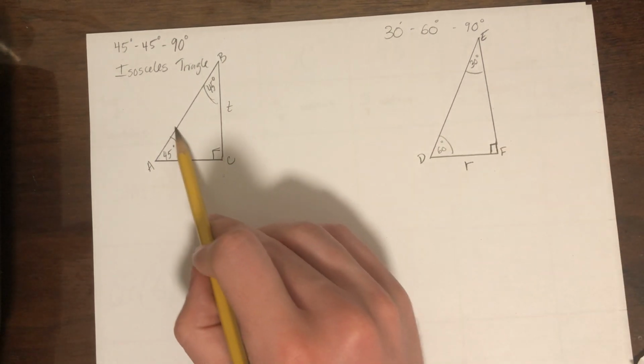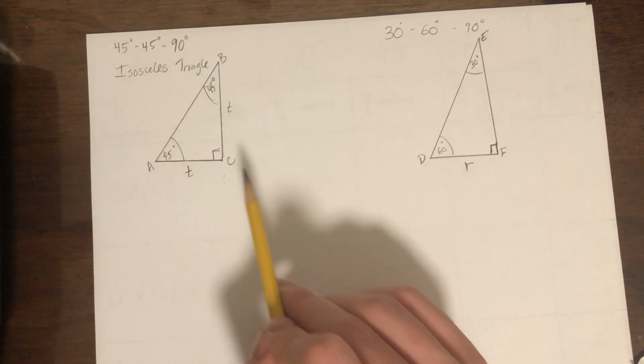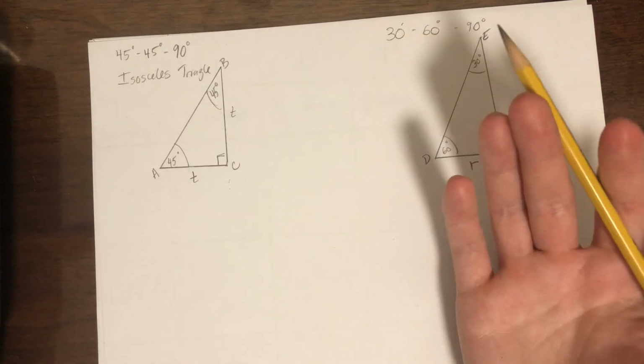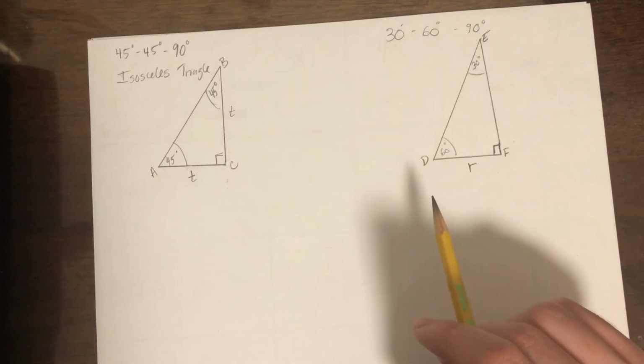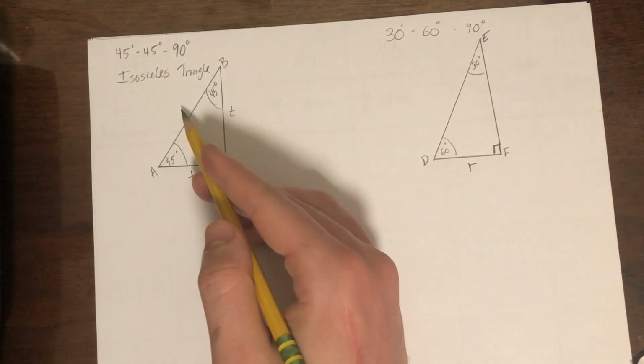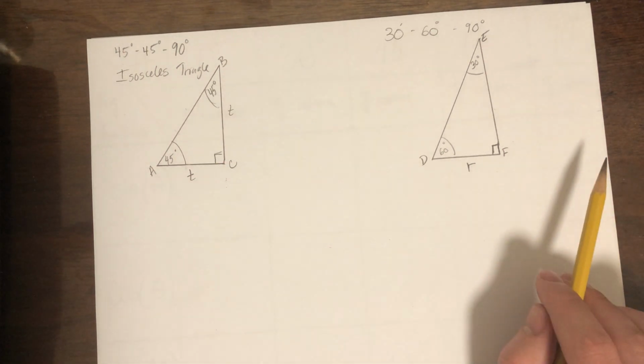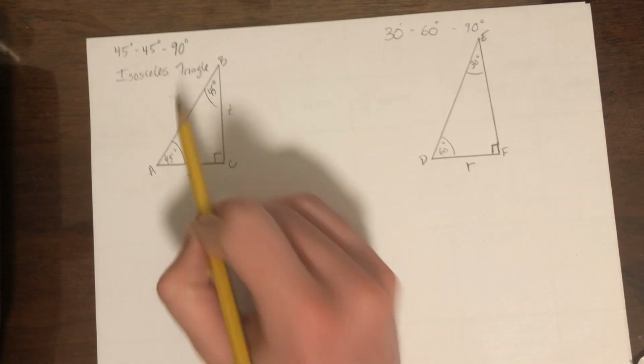Additionally, we know that AB is opposite the right angle, making it the hypotenuse. The hypotenuse is never equal to one of the two legs. It's always going to be greater. So there's no way that this value could be t. So right now it's an unknown. I don't know what it is.